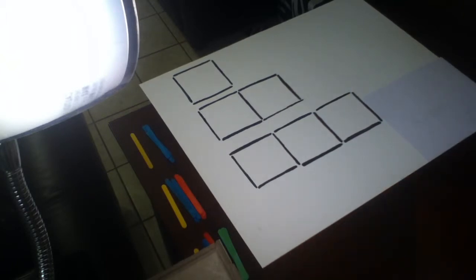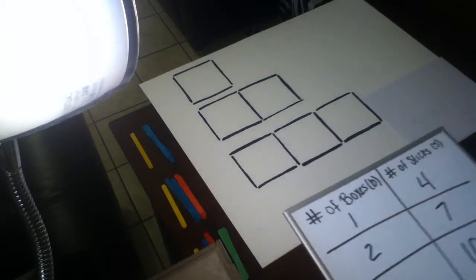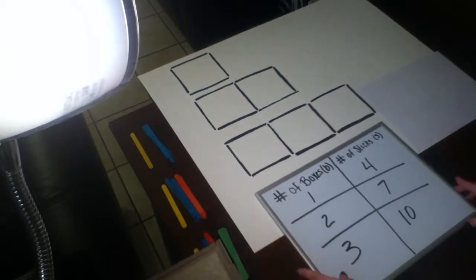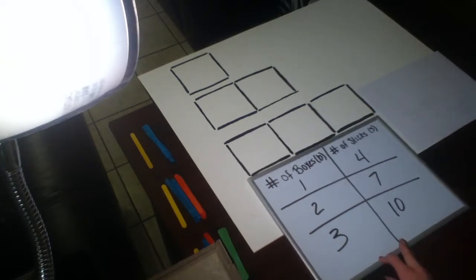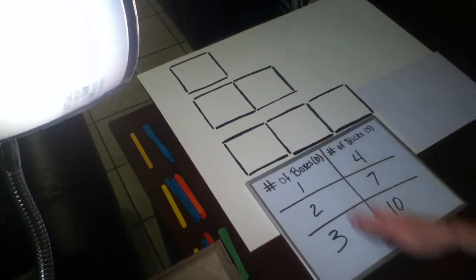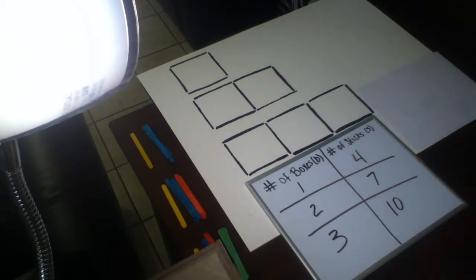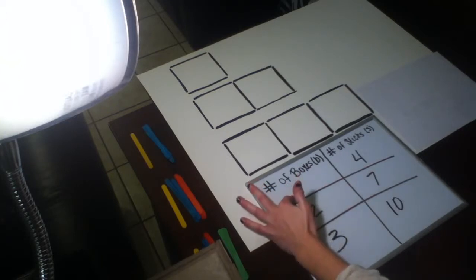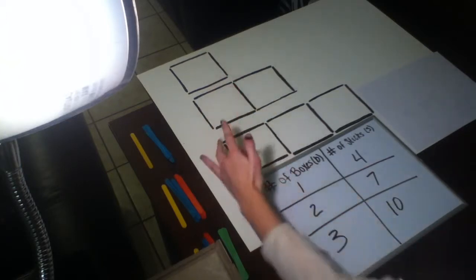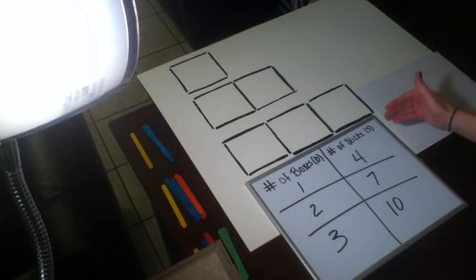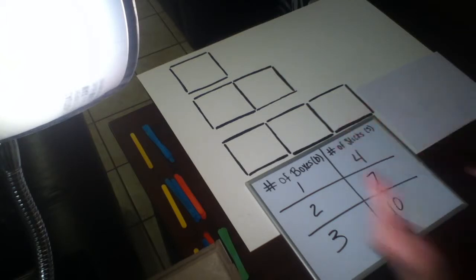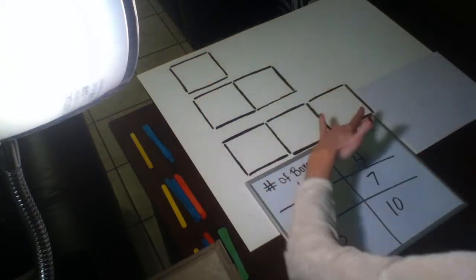So now what we're going to do is construct a table describing numerically what's going on. So here's our table that I've already constructed. On the left hand side you'll notice the number of boxes, also in parentheses I put B to represent the number of boxes. And we can see that it goes up 1, 2, 3, adding a box each time. And in the right hand column is the number of sticks, which can also be represented as S, the number of sticks.